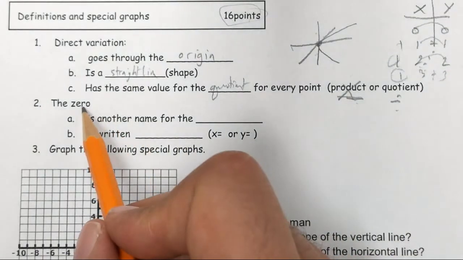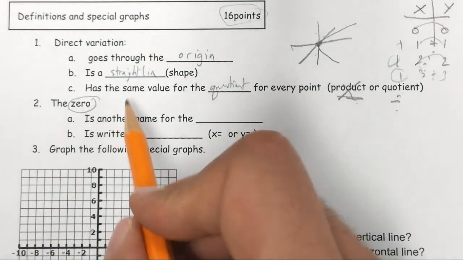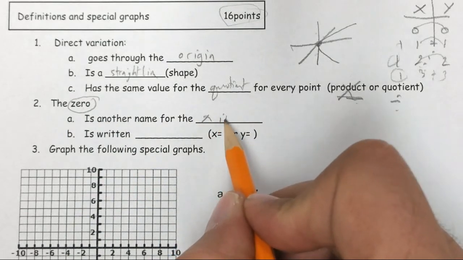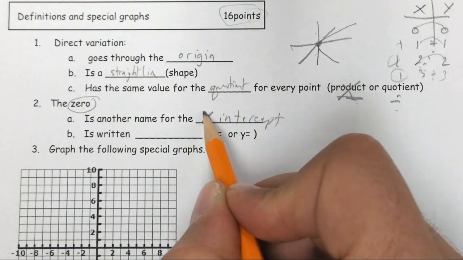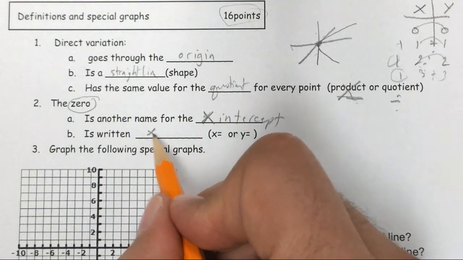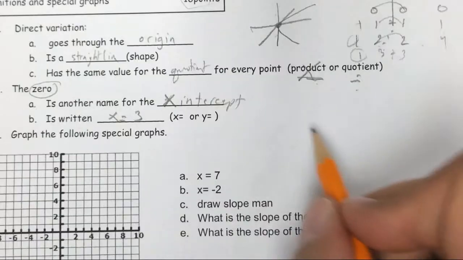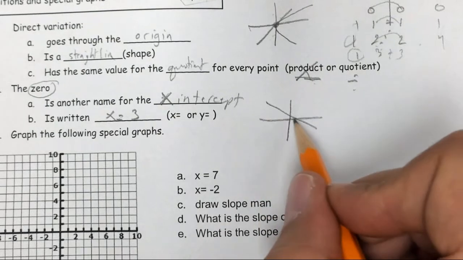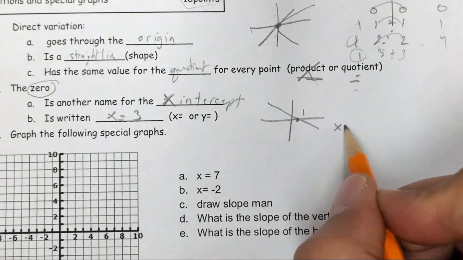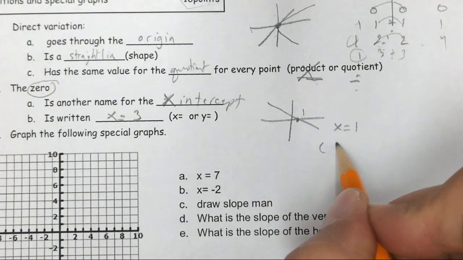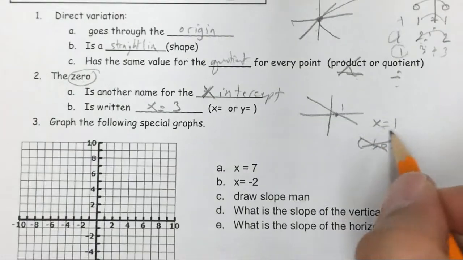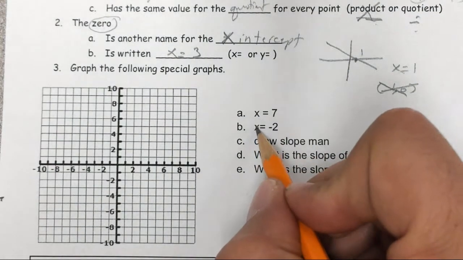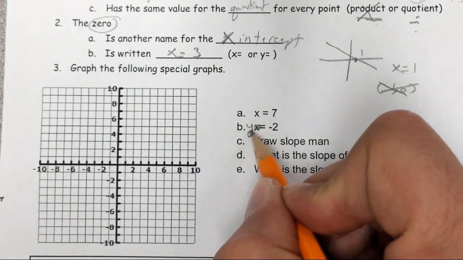So, origin, straight line, quotient. Another definition you have to know is finding the zero. The word zero is another name for the x-intercept. And since it's for the x-intercept, you'll say x equals its value. So if I have this right here crossing at 1, you will say x equals 1. You would not say 1, 0. This is a coordinate pair. This is called a zero. It's the way it's written down. Now, I want you to fix something. It's supposed to be a y, not an x.